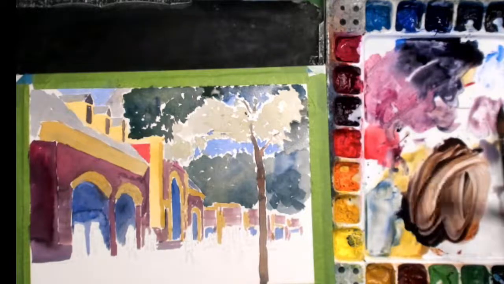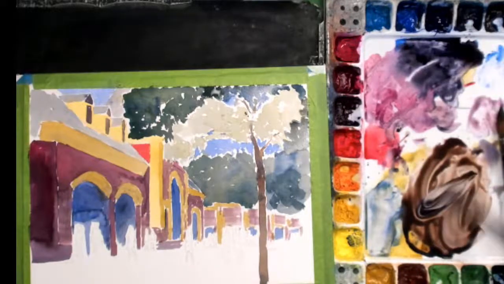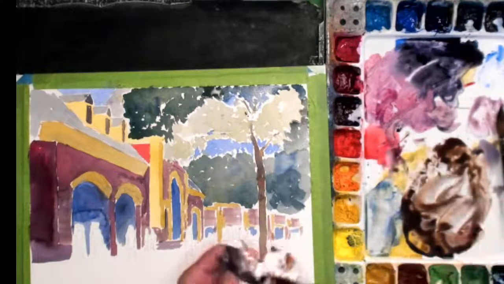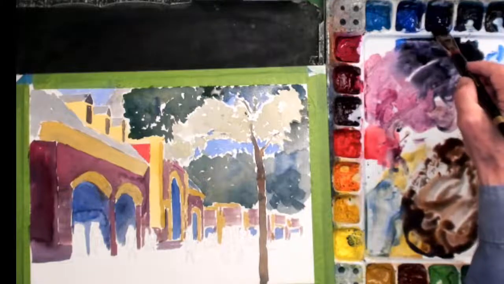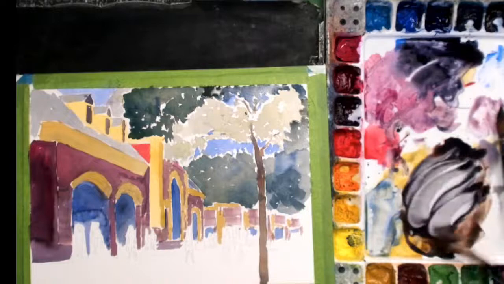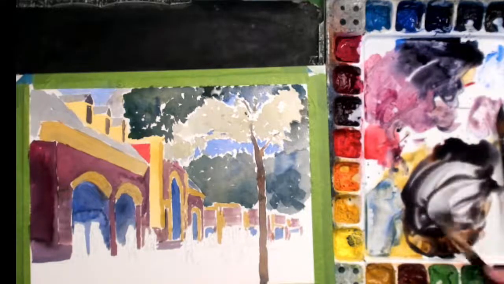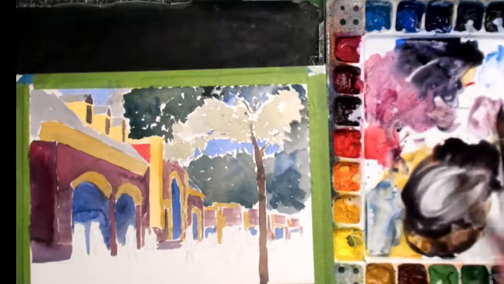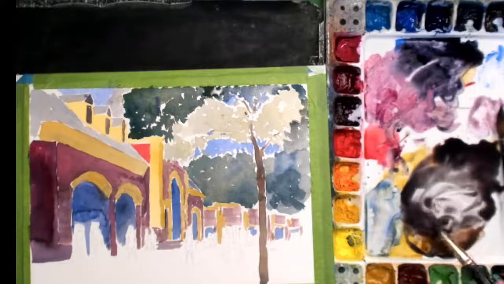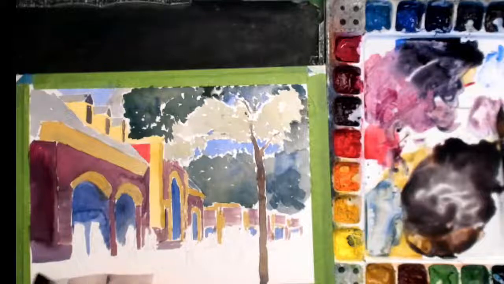I'm mixing up a gray, burnt sienna, and ultramarine blue. It's still a little brown. Go back, put in some more blue. A lot more water. And I'm going to put that gray, light gray. This is the roadway, so I'm going to put the light gray in here.